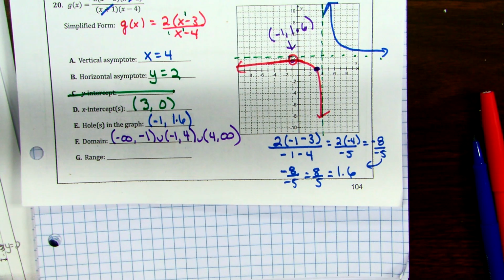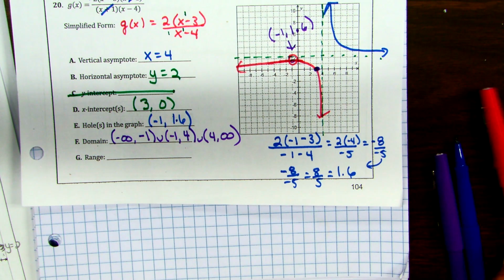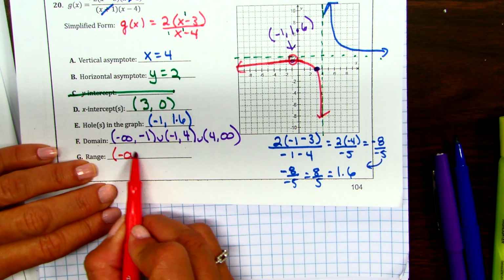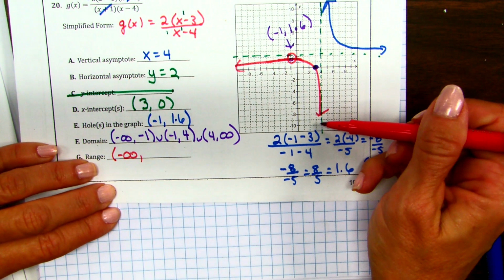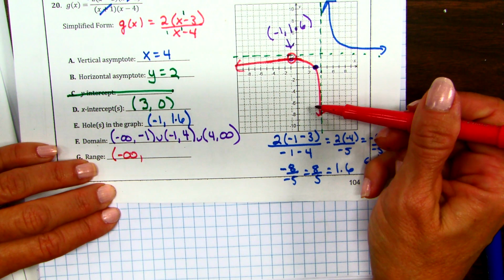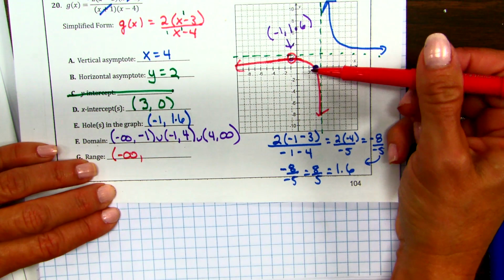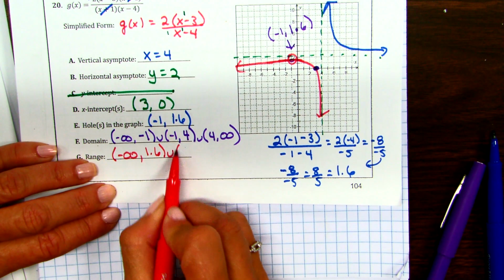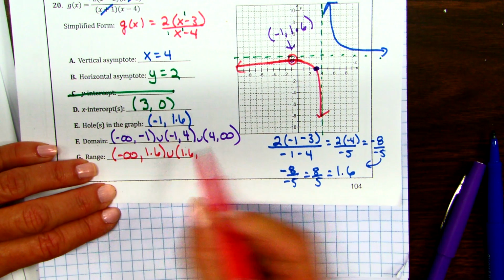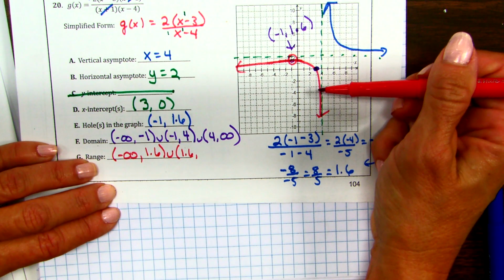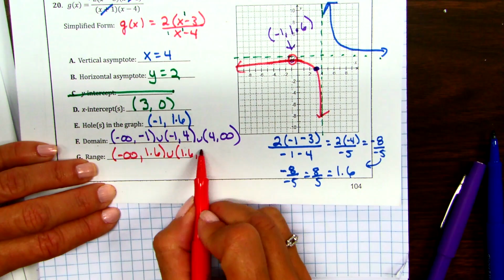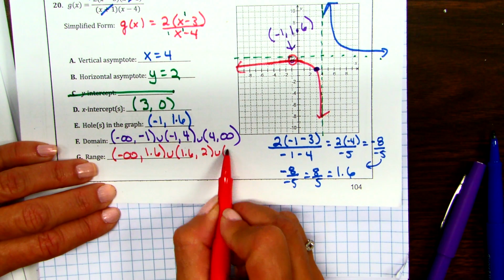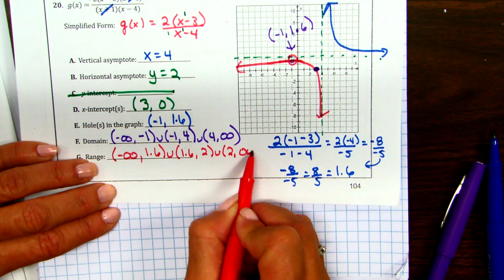Do the same thing with the y values. From -infinity, what's the first y value we get to that causes us a problem? 1.6. Jump over it. What's the next y value that causes a problem? 2. Jump over it. And then keep going.